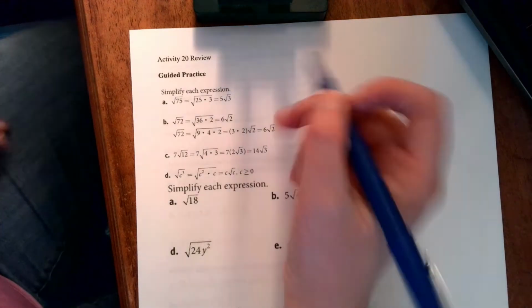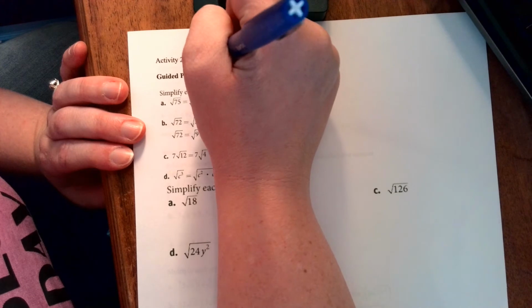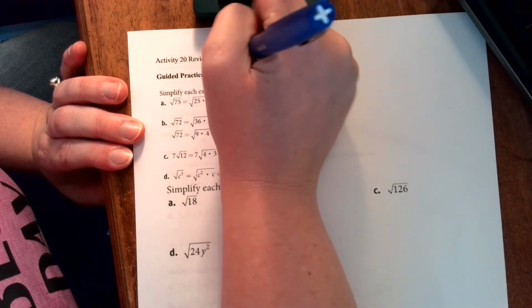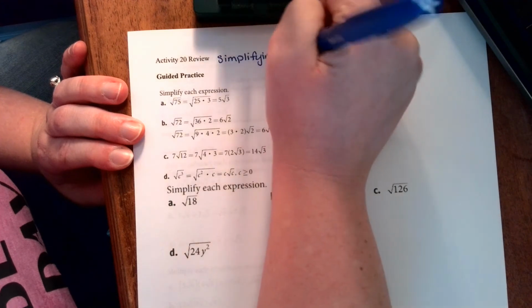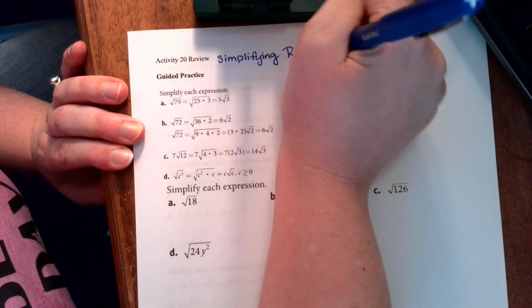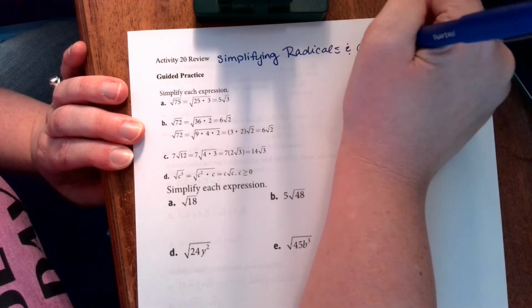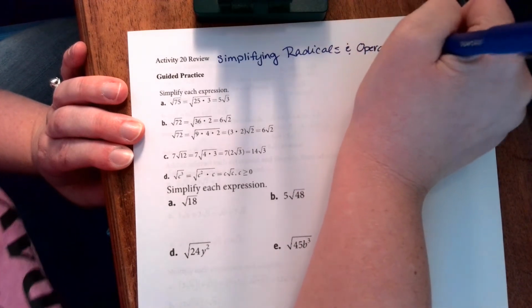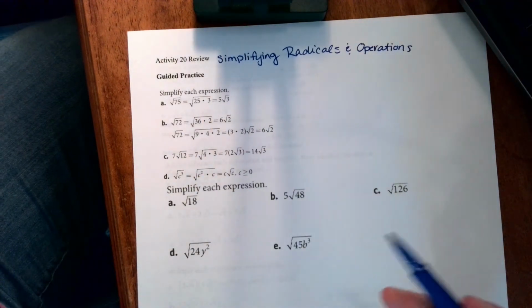Alright, so Activity 20 was all about simplifying radicals and radical operations. So, we'll start with simplifying, and then we'll move on to adding, subtracting, multiplying, and dividing.